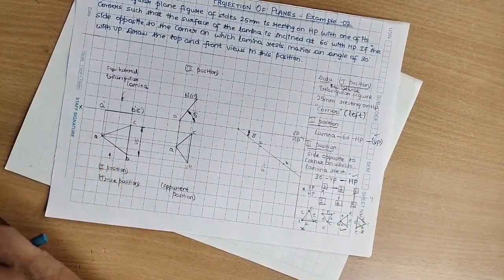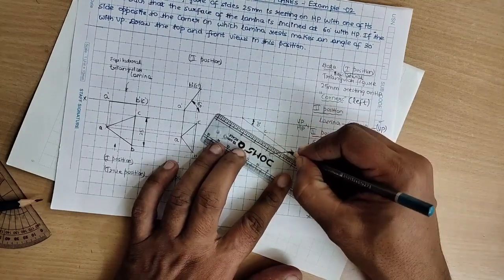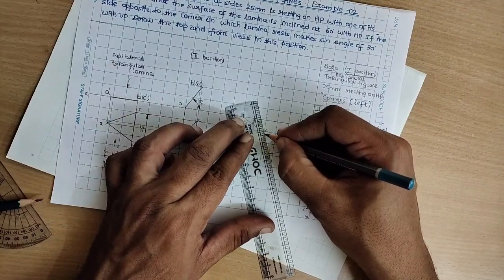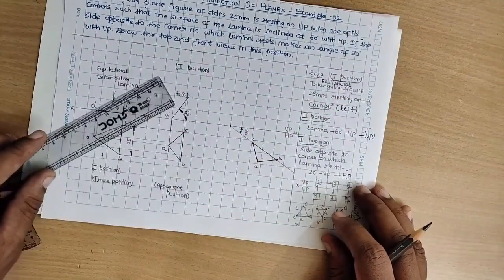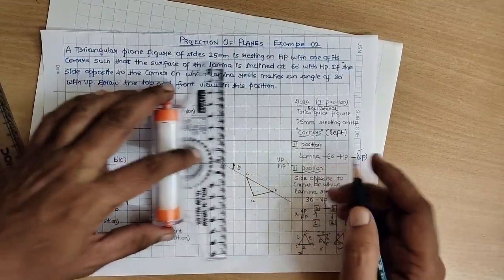Make use of scale. Draw a line from A to B. Draw a line from B to C. C back to point A. This is the condition what they have given. Make use of scale to get the last position.